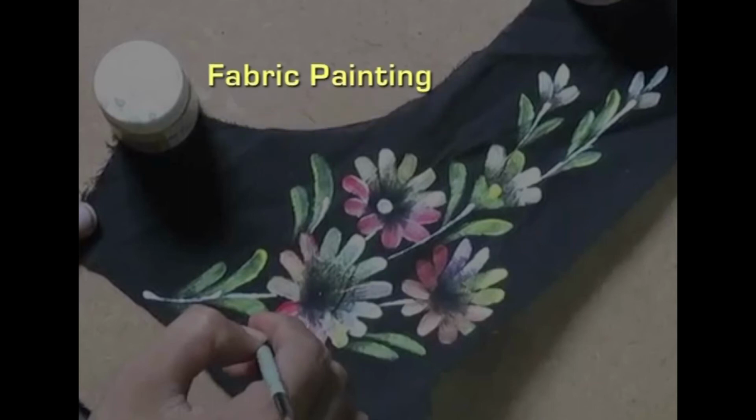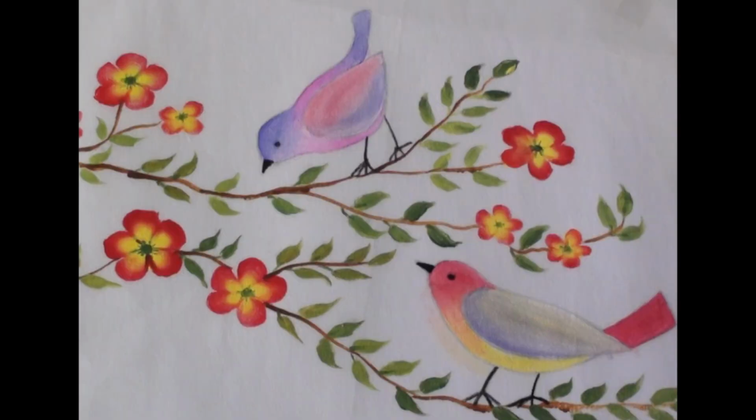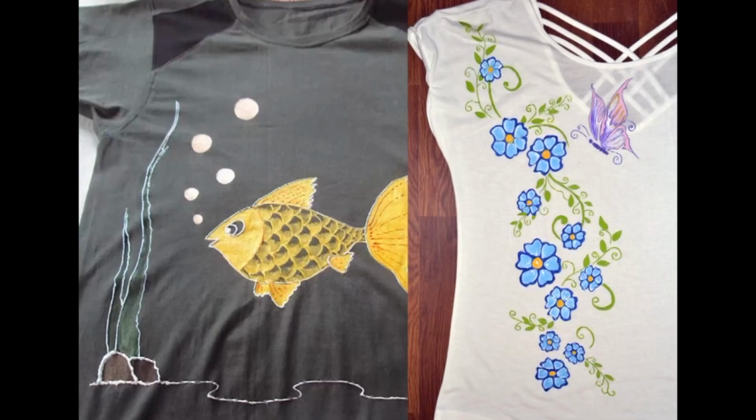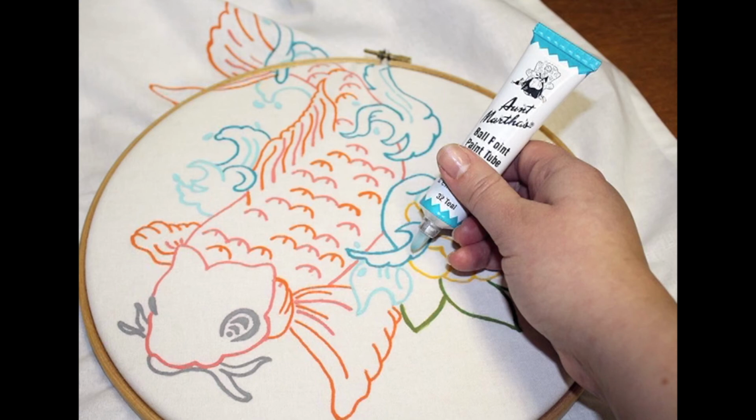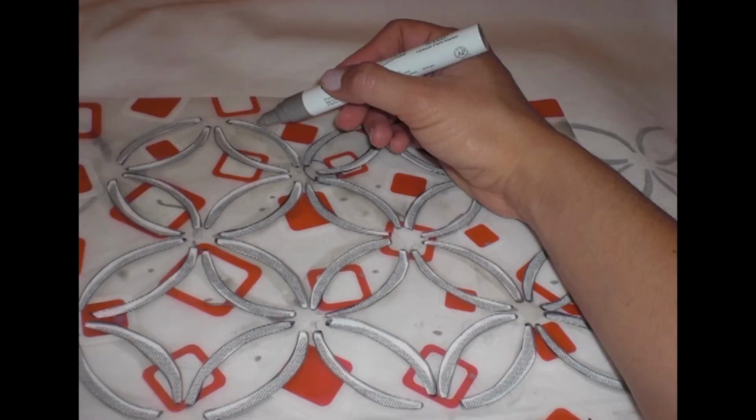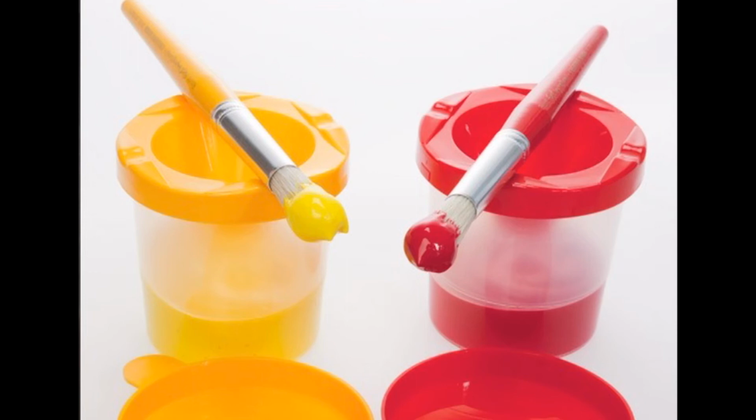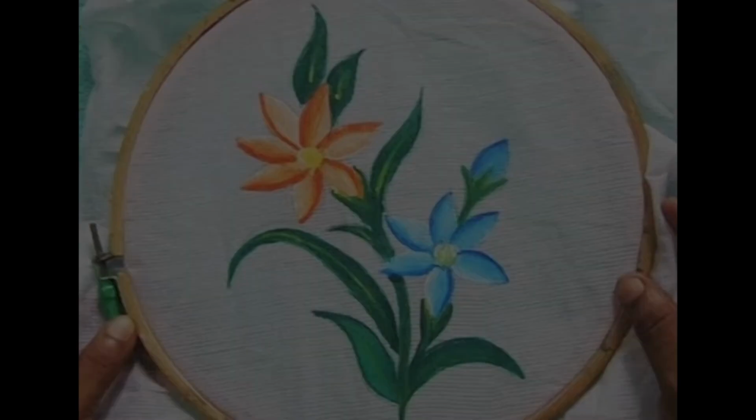Coming to the fabric painting. Fabric painting is a great way to add new life to plain old t-shirts and boring upholstery or any bland fabrics that need a boost. A number of fabric painting tools are available in the market like fabric painting tubes, fabric painting pens, paint pots and brushes. Depending on the materials, different types of fabric paints are used. For example, liquid paints are suitable for silks.